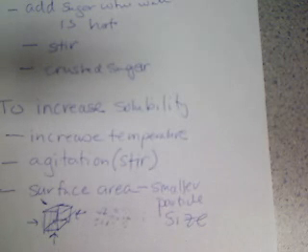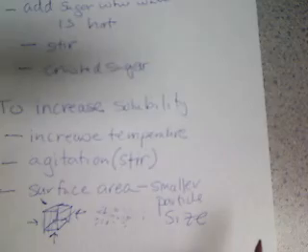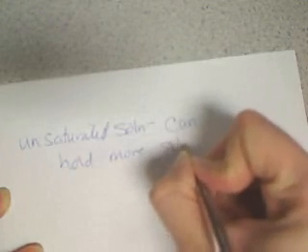All right, and so we have a couple different types of solutions that we want to talk about. Flip this over. We have an unsaturated solution, and this means it can hold more solute.